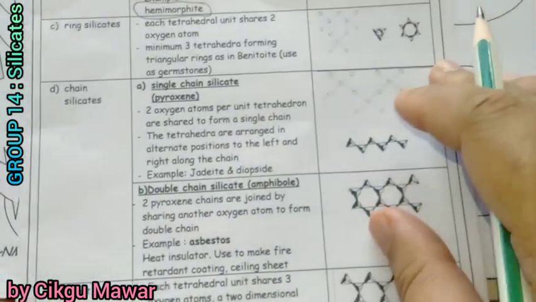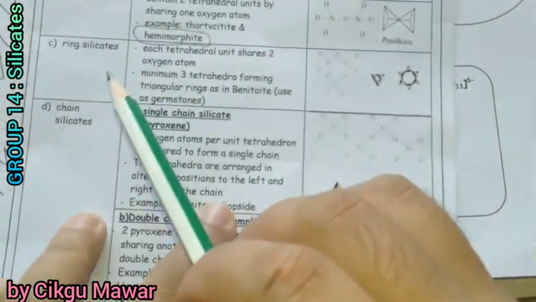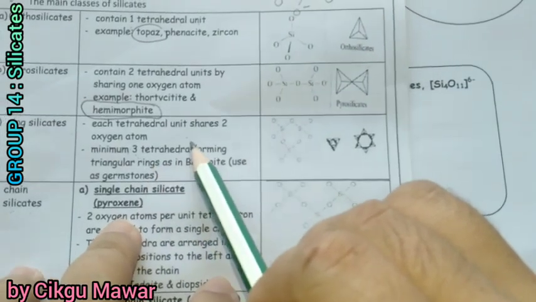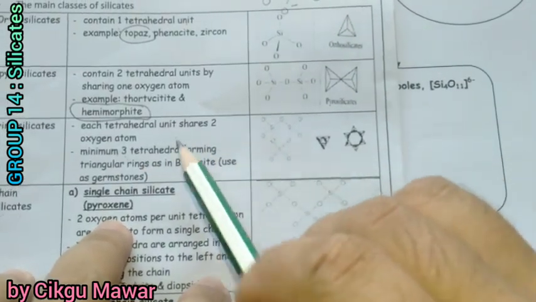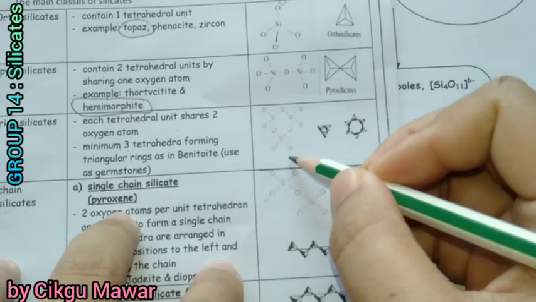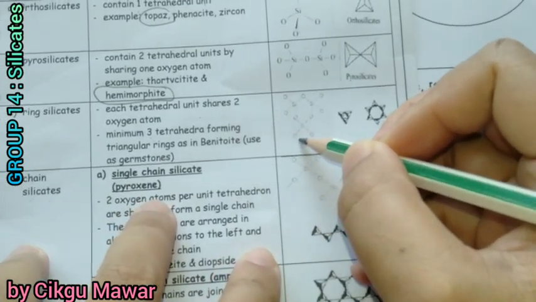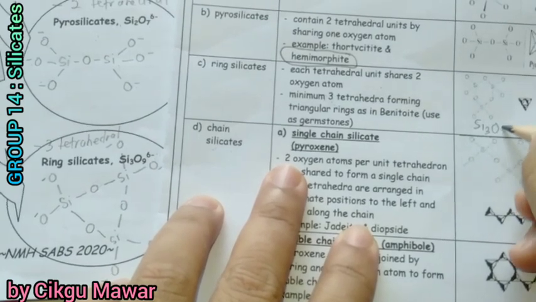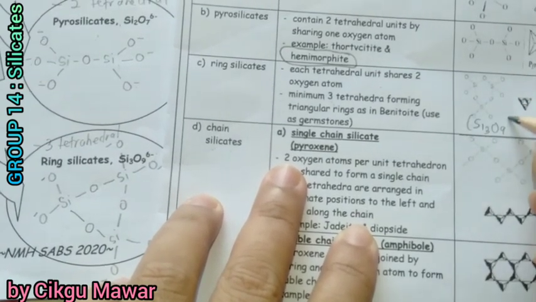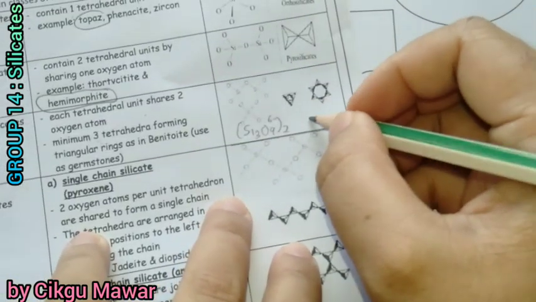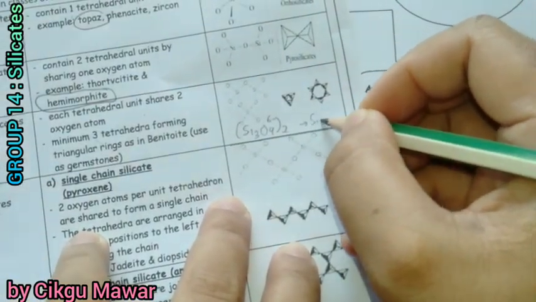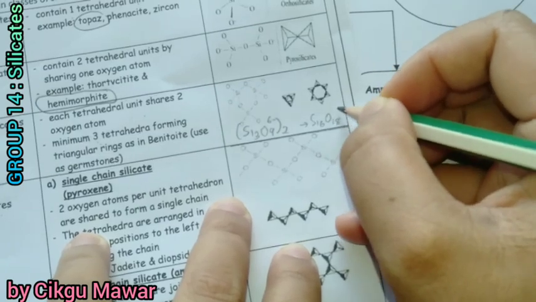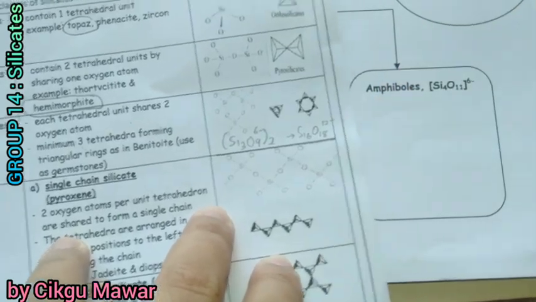For ring silicate, the minimum is 3 tetrahedral, but we can also form more than 3, which has Si3O9 with 6 minus. So we can times 2, and we will get Si6 and O18 and 12 electrons.